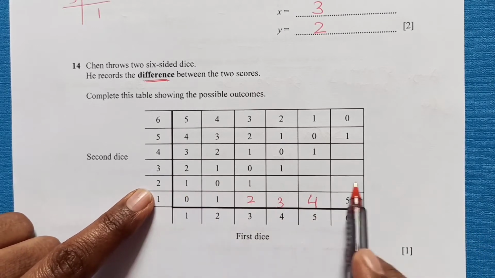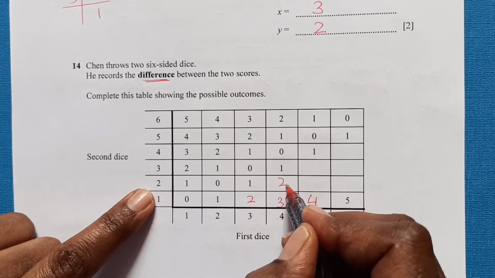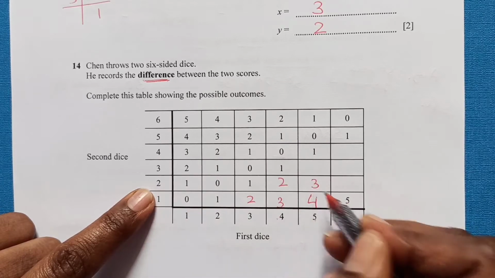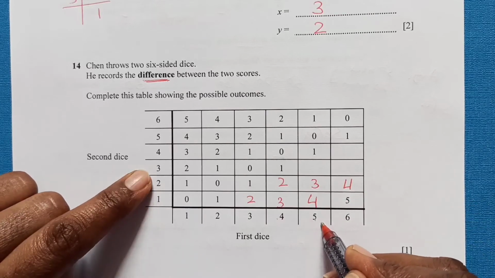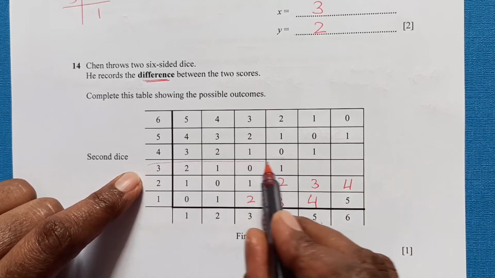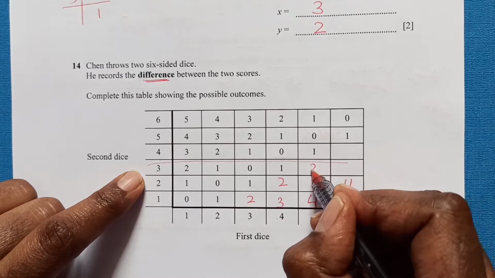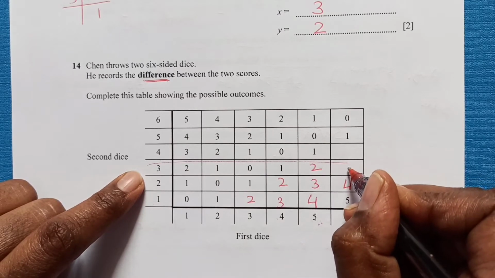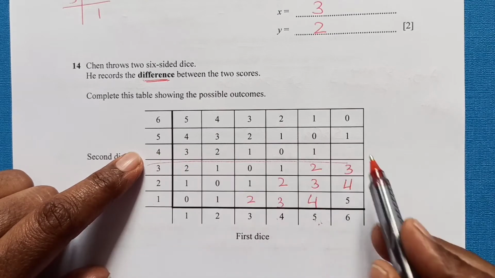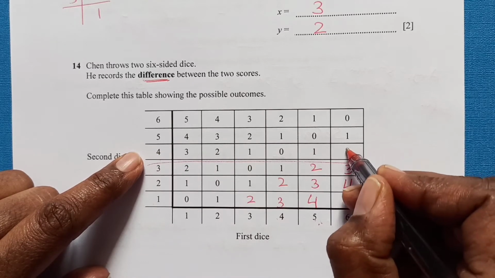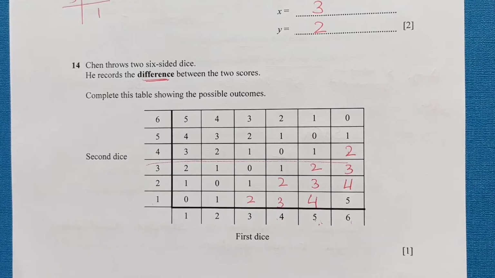Now this column: 4 minus 2 is 2, 5 minus 2 is 3, and 6 minus 2 is 4. Now for this column, we have 3: 5 minus 3 is 2, 6 minus 3 is 3. And lastly we have 4, here we have 6, 6 minus 4 is 2. That's it. This is how you can complete this table.